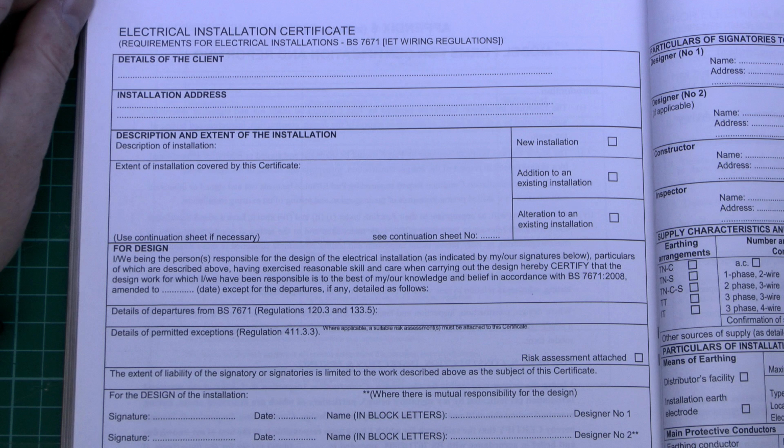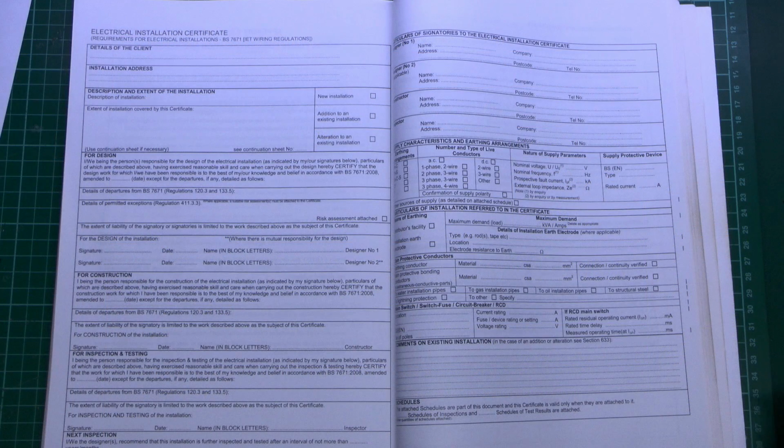Now the second one is the Electrical Installation Certificate, and this covers everything else, which is essentially going to be new circuits and any kind of new installation. So whether it's just a single circuit being added to an existing system, or in fact just buying a whole new installation with new consumer unit and whole loads of new circuits as well.